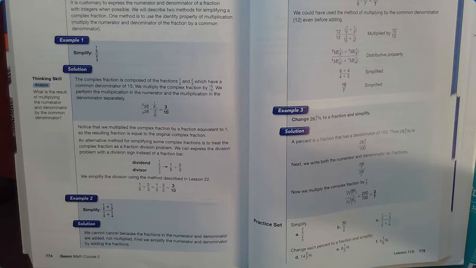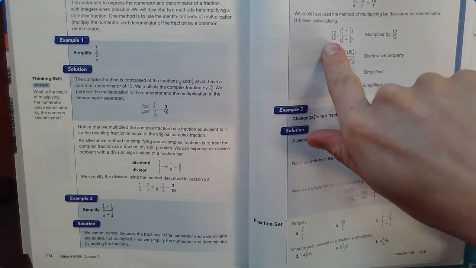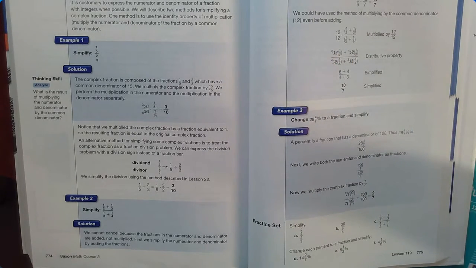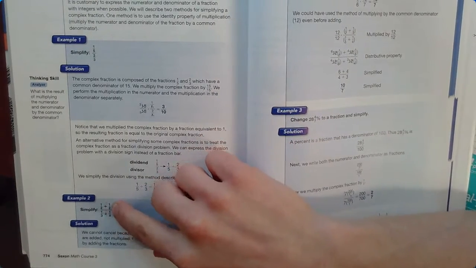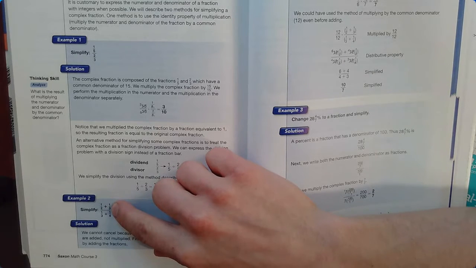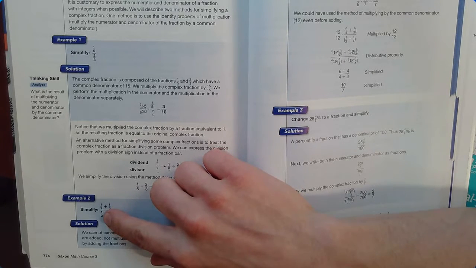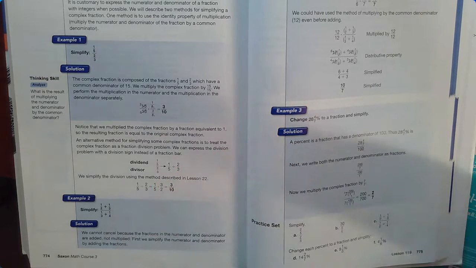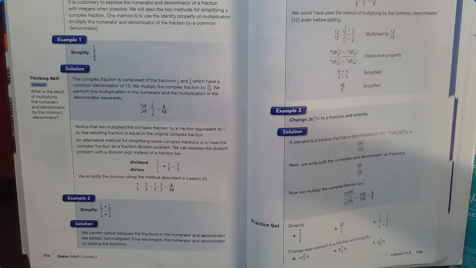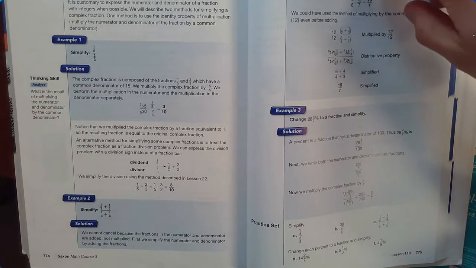I wouldn't multiply by 12 over 12 here though. But I guess that also works. I don't know. I would just separately turn this into 6/12, turn that into 3/12, turn that into 3/12, and turn this into whatever.